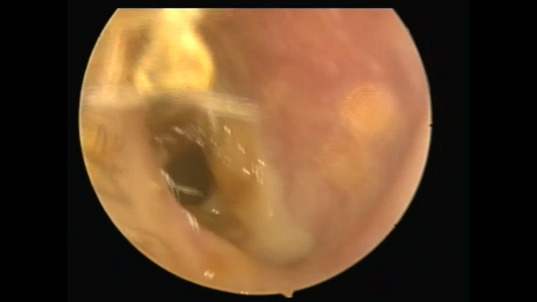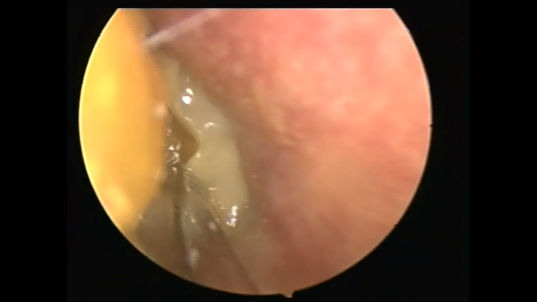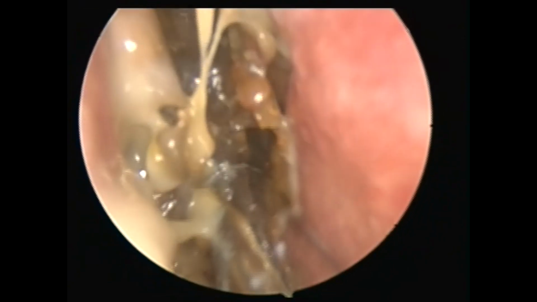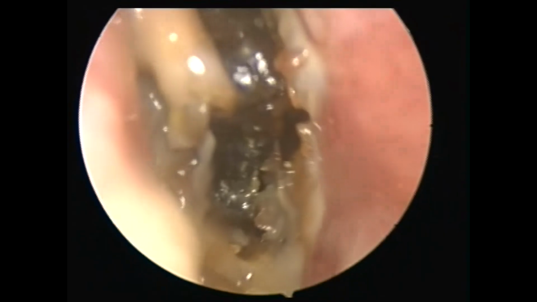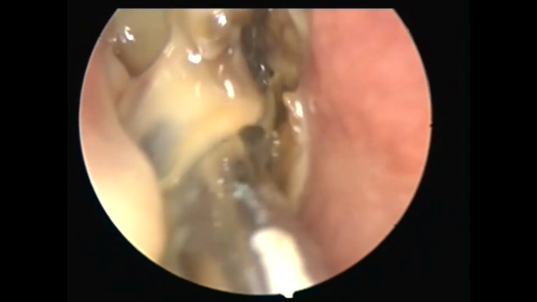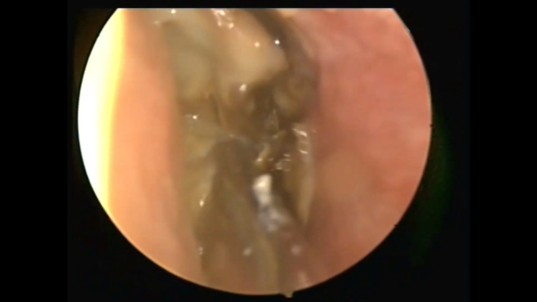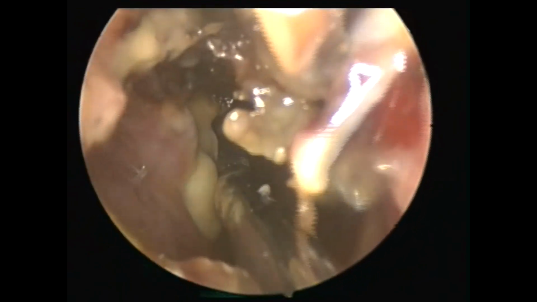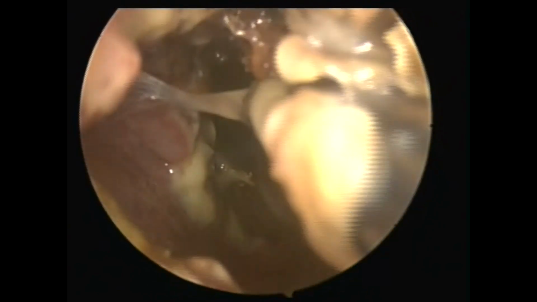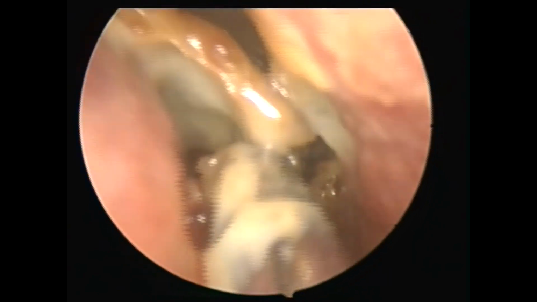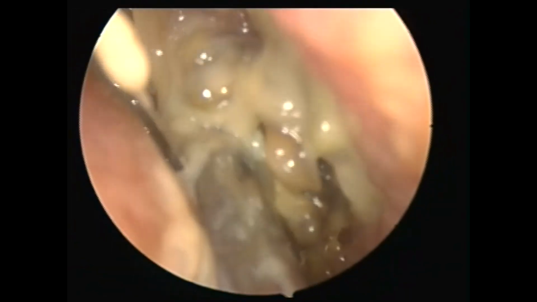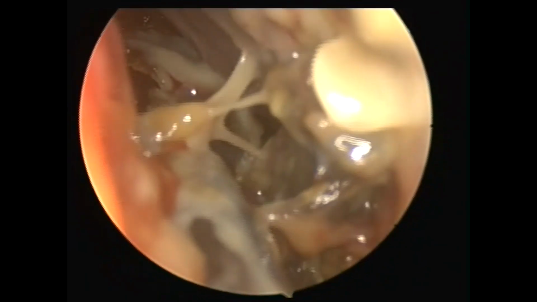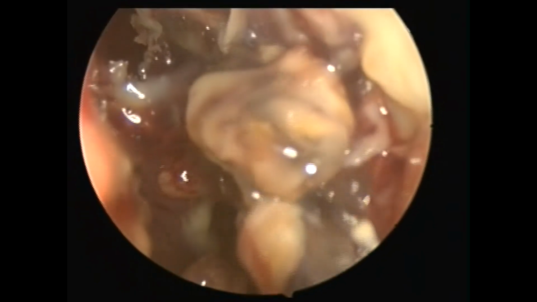This is a day 15 post-op video, routine nasal endoscopy of the patient. This was a patient of AFRS, allergic fungal sinusitis. As you can see, I'm on the patient's right side, using my suction in the right side nasal cavity, trying to move the secretions, cheesy pus secretion, and a lot of nasal scab formation which had collected in the anterior naris area.